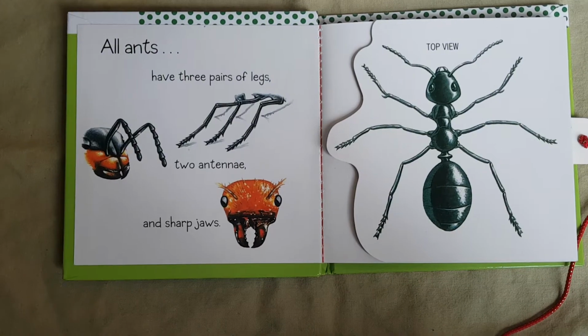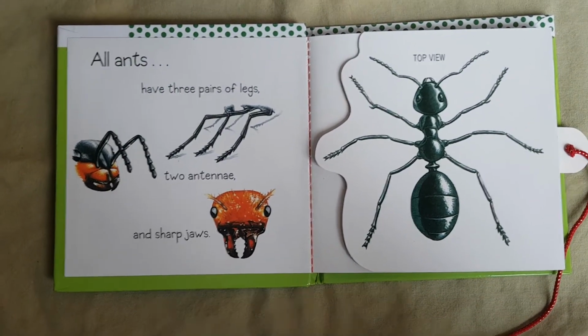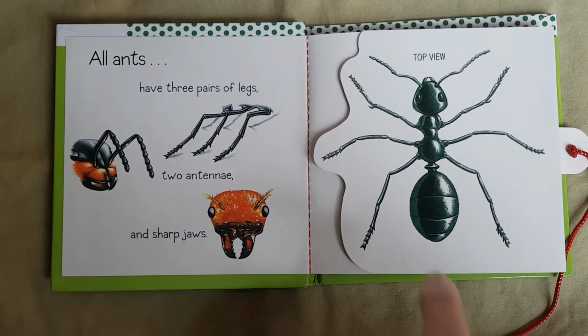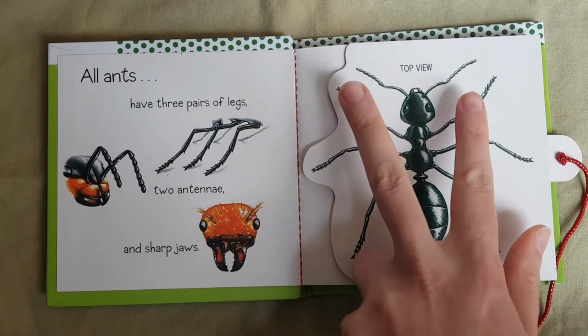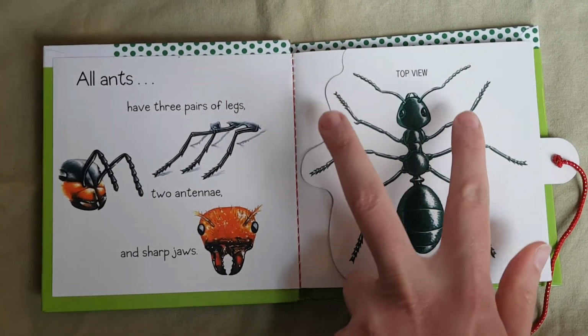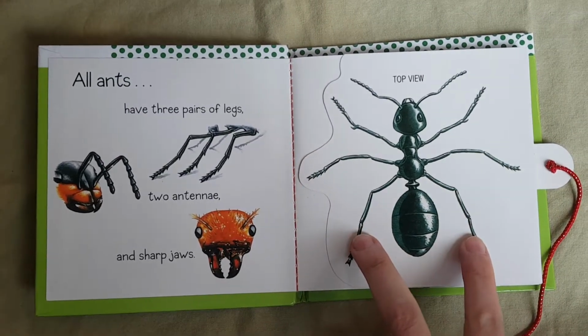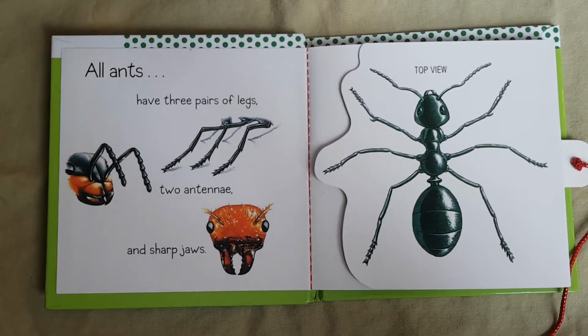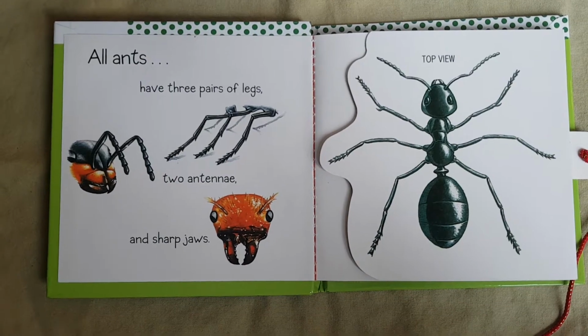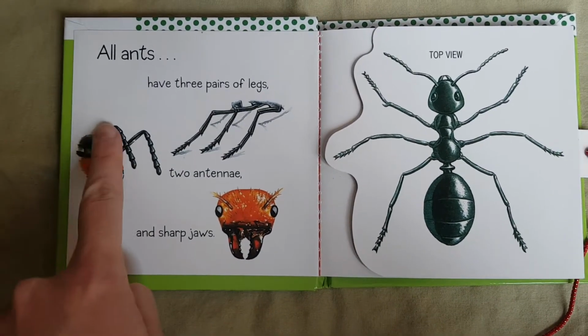All ants have 3 pairs of legs. Let's count. There's 1 pair, 2 pairs, 3 pairs. All ants have 2 antennae.